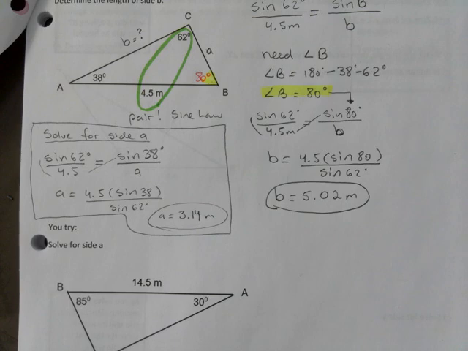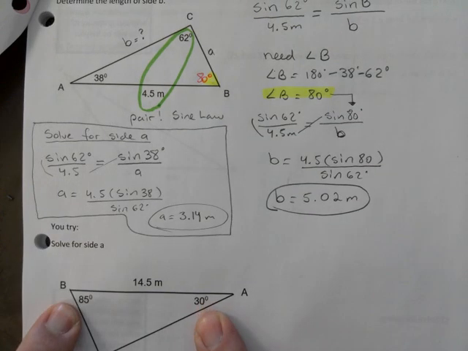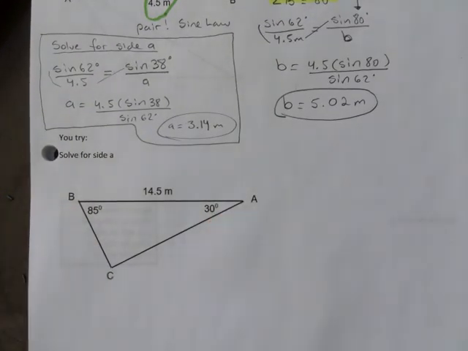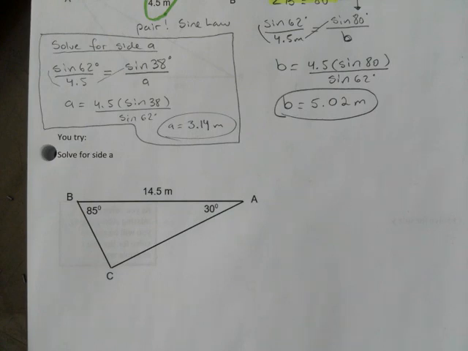I want you to try this right away by yourselves. Let me just give you a hint. If you have two angles, find the third one right away. Just get it out of the way. There's a chance you're going to need it anyways, and it takes probably half a minute. So I want you to try solving for side A only, and we'll meet.